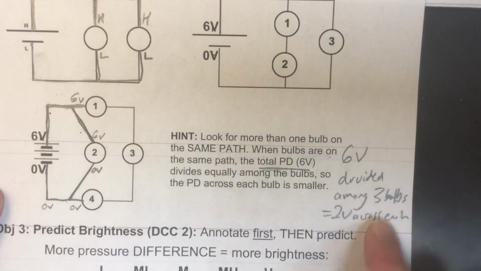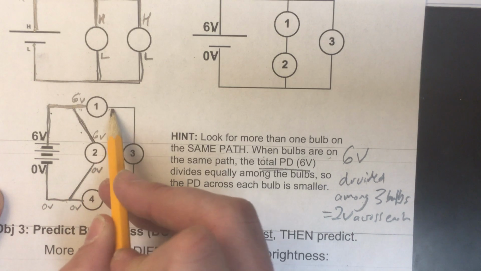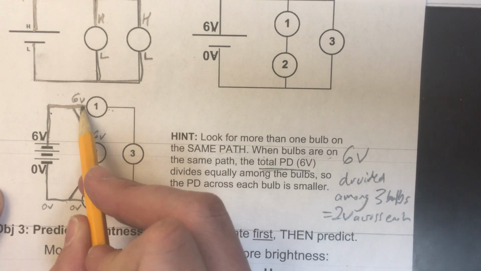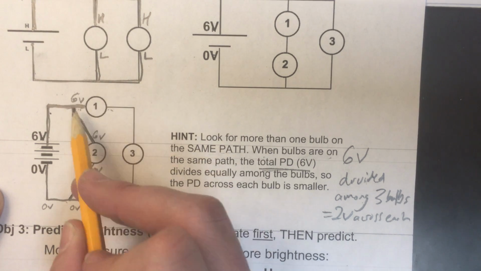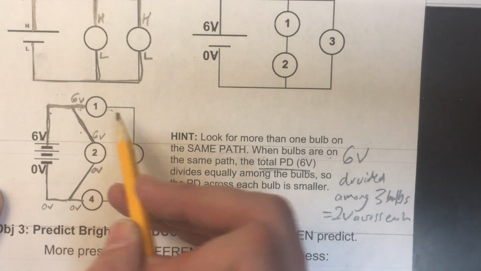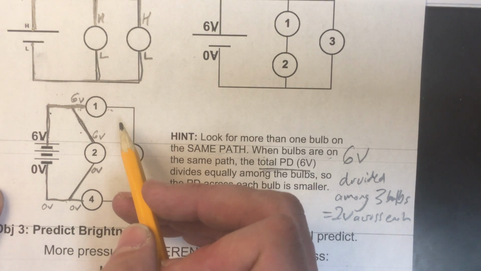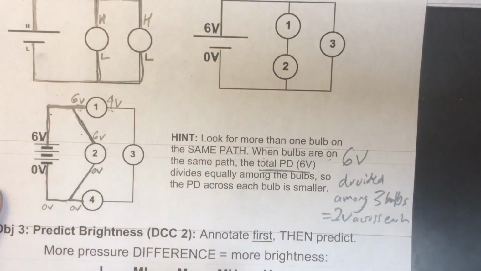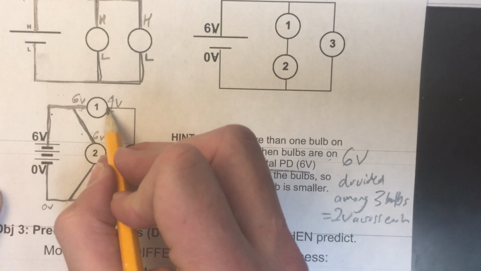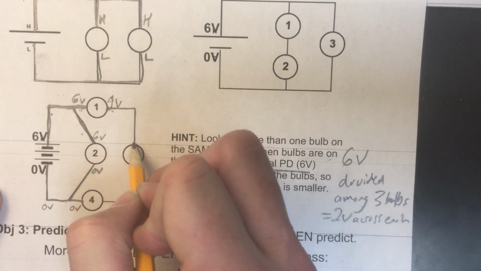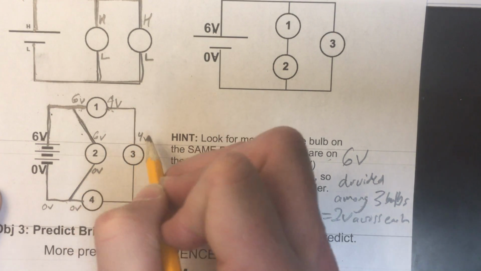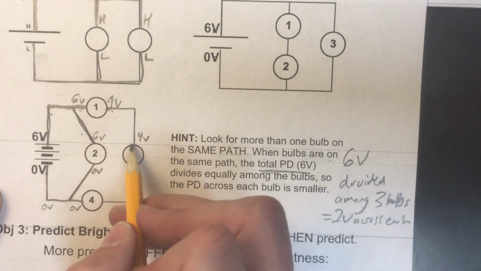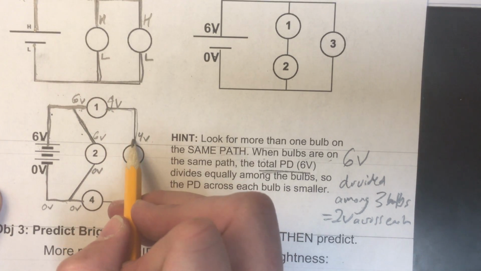That means that there is a 2 volt difference across this bulb, and I'll have to look for a number that's 2 away from 6. What number is 2 away from 6? It's got to be 4 volts, and because this is 4 volts, that has to be 4 volts too, because two places connected by a wire have to show the same value.